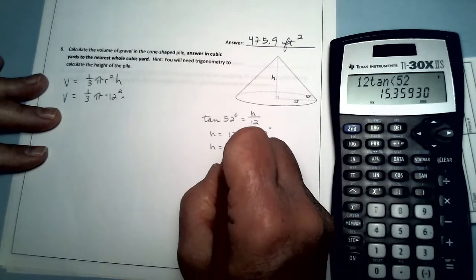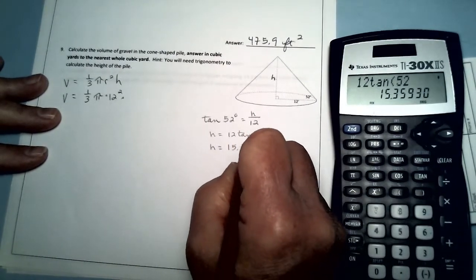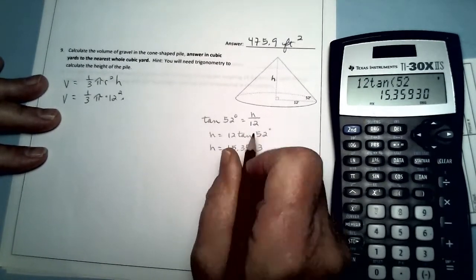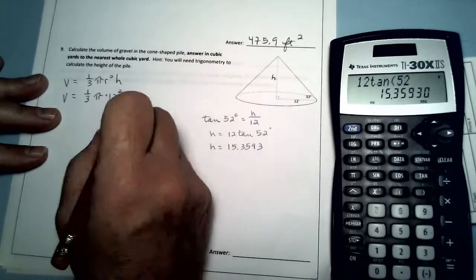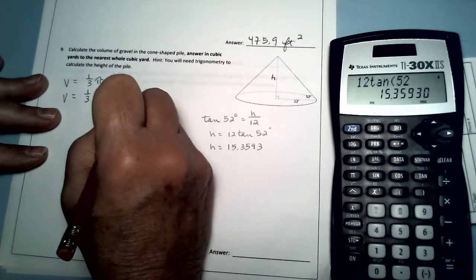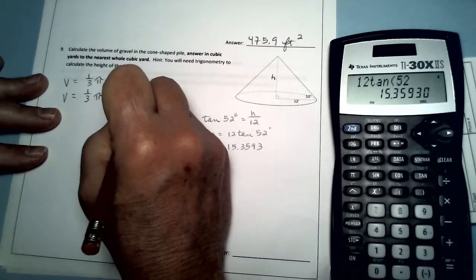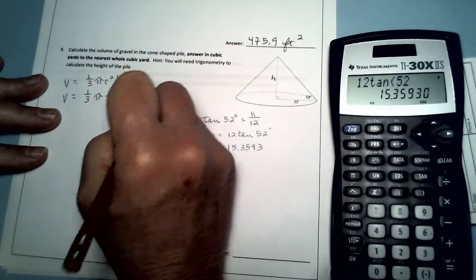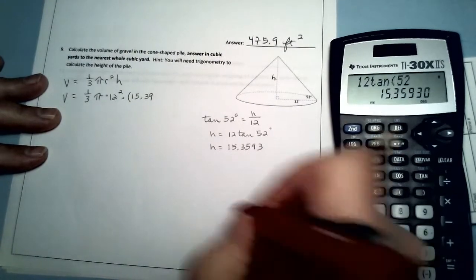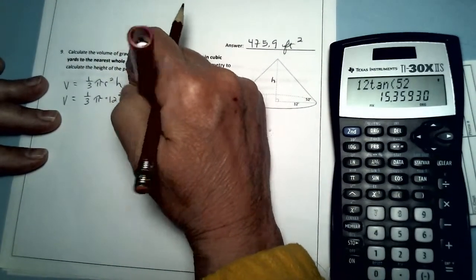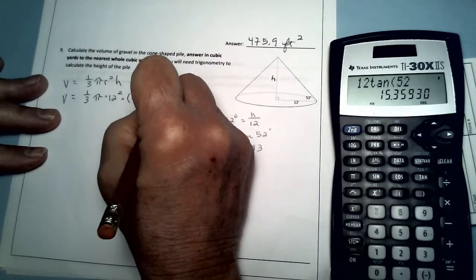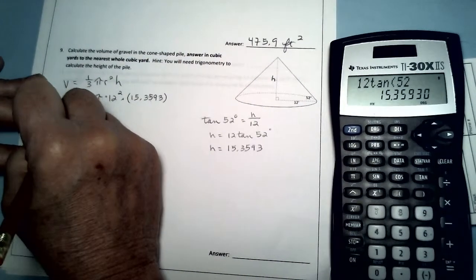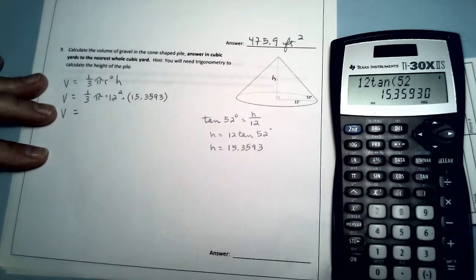And I get 15.3593. And that makes sense that this looks to be a little bit higher than there. So this is the number I'm going to put in here, times 15.3593. So volume is equal to, now all I have to do is put all that in my calculator.